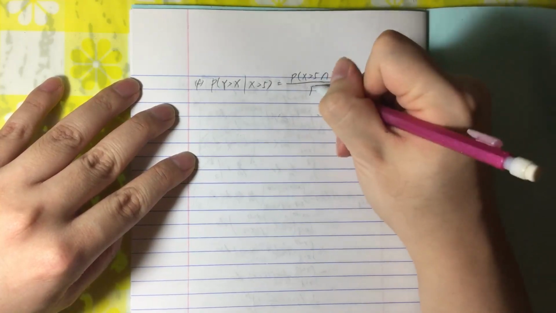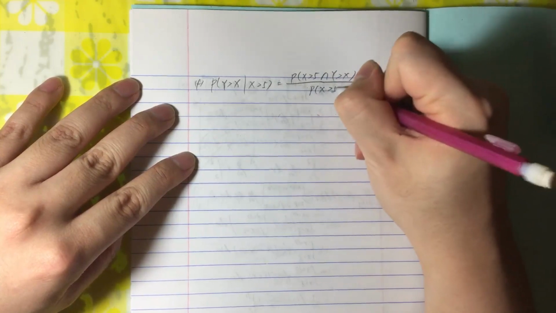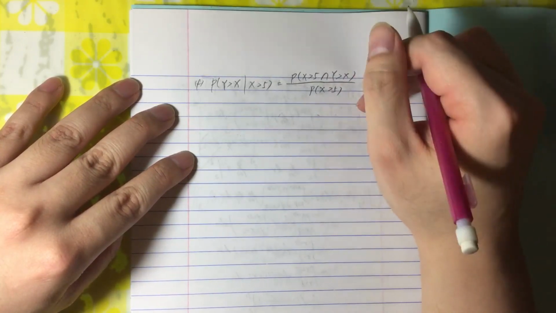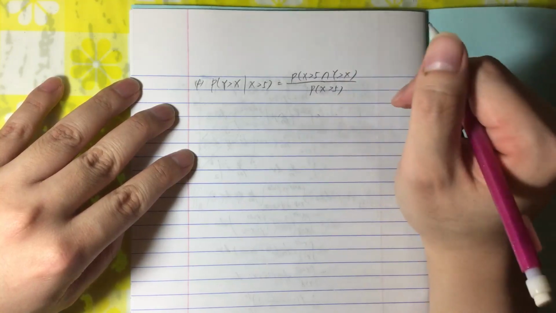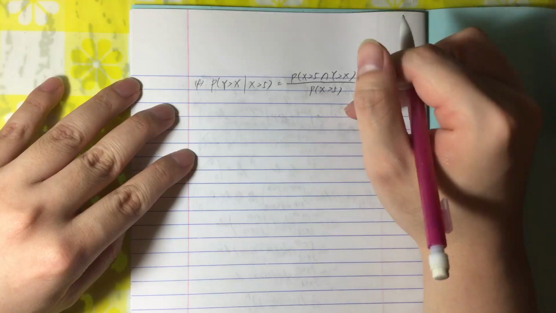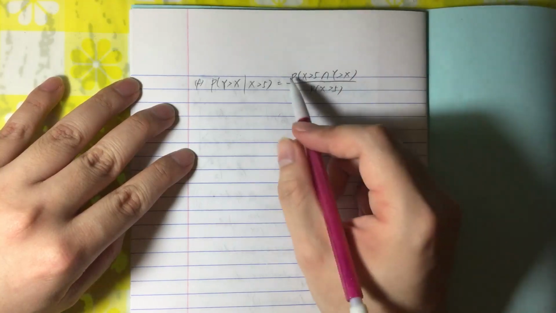For the denominator, we want the probability that x is greater than 5. We must find the probability for the numerator and denominator individually, and then divide the answers. Let's find the probability for the numerator first.